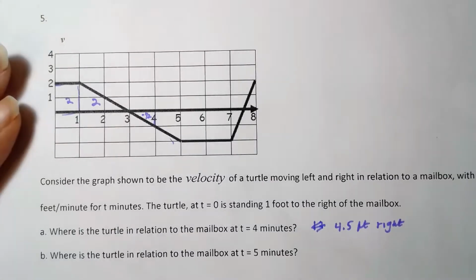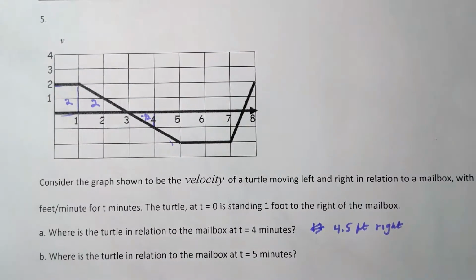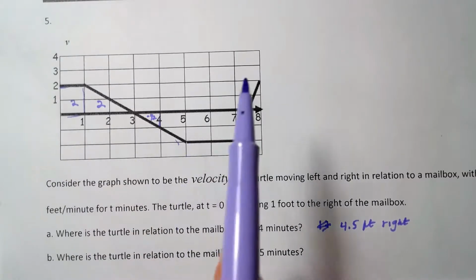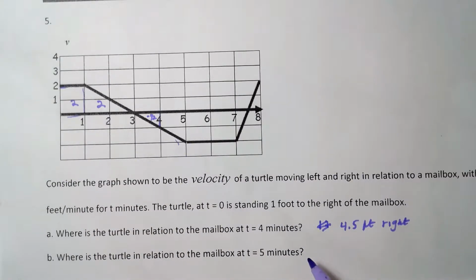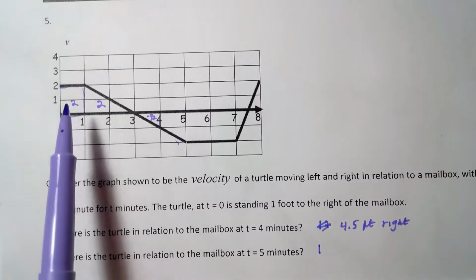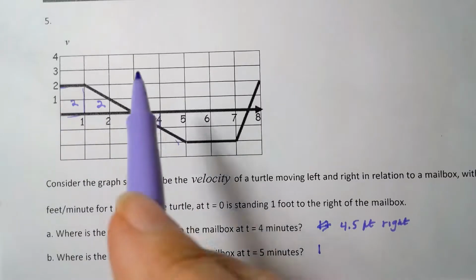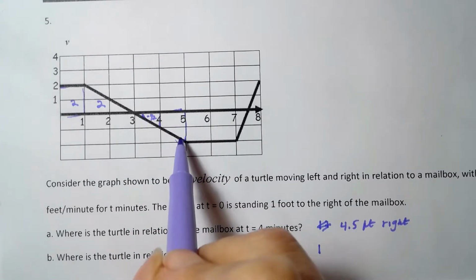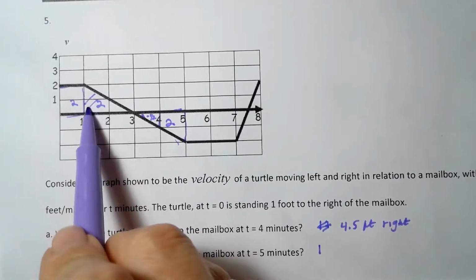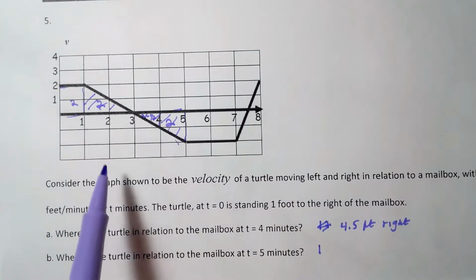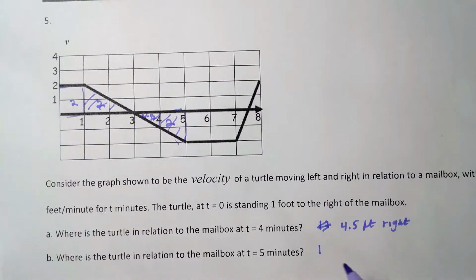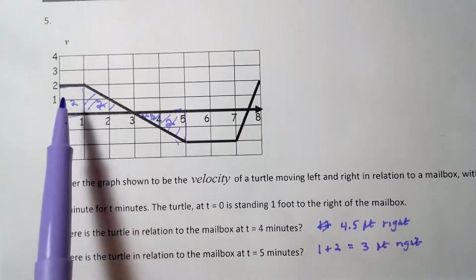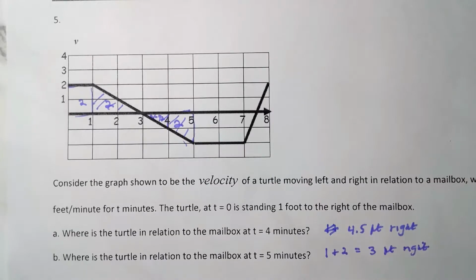Okay, where is the turtle in relation to the mailbox at t equals 5 minutes? Again, he's already 1 foot to the right of the mailbox at t equal to 0. So I don't want to forget about that 1 foot. But anyway, we have 4 feet here. And now if I compute this area below, this is 1/2 times 2 times 2 is 2, right? So these two areas here are the same. They cancel each other out. So 2 feet plus the 1 foot is equal to 3 feet. And he's still to the right of the mailbox because there's only area above here. Make sense?